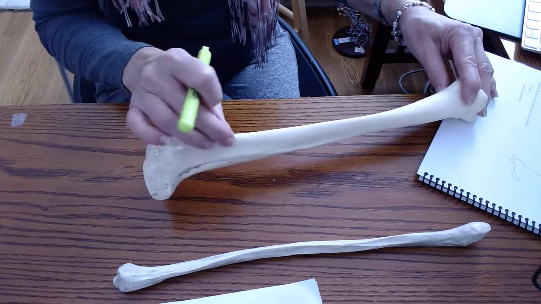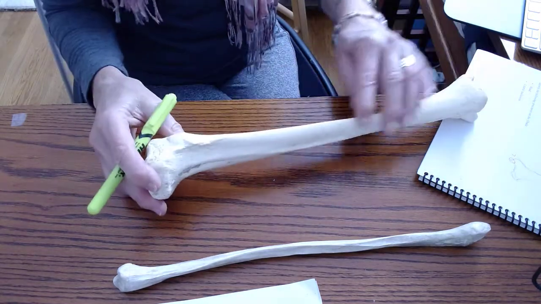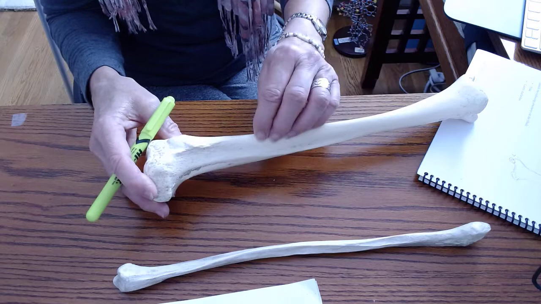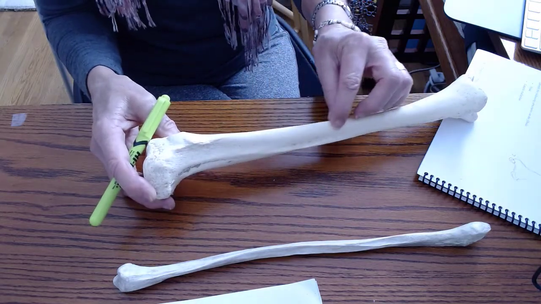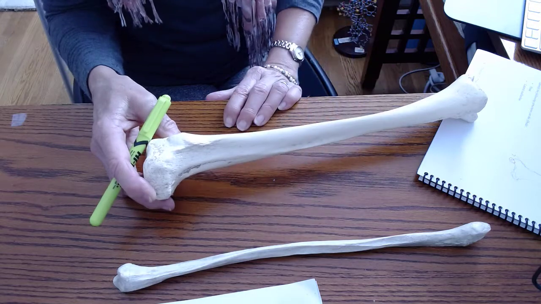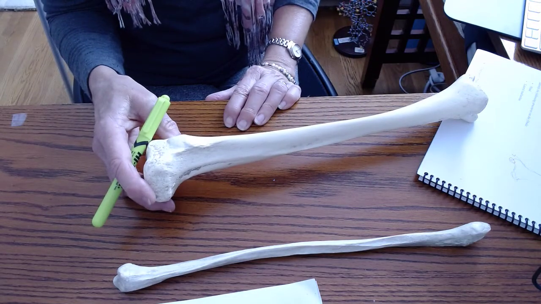And then this sort of sharp edge, that's your shin. That's why you wear shin splints if you have any kicking sport. That has a name. That's the anterior crest or the anterior border of the tibia.